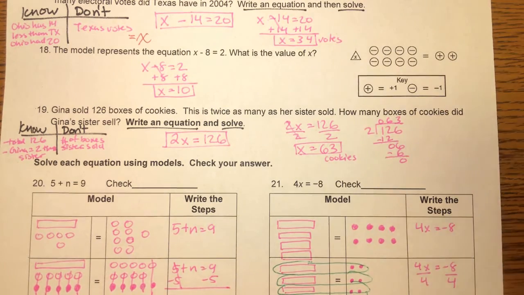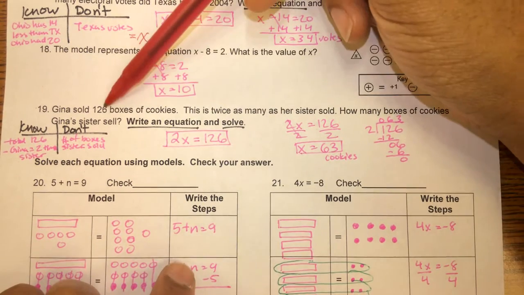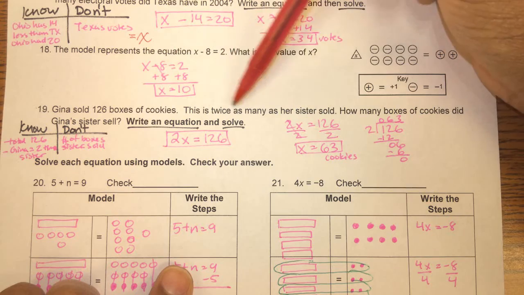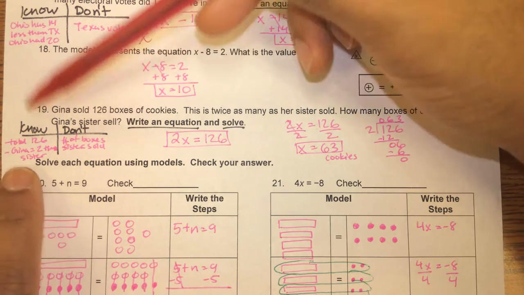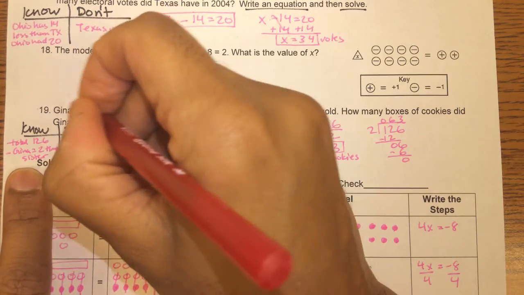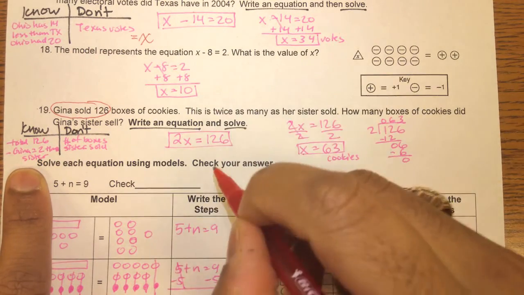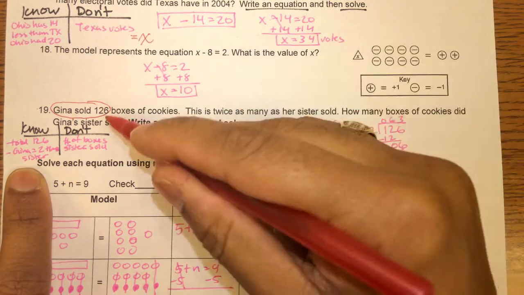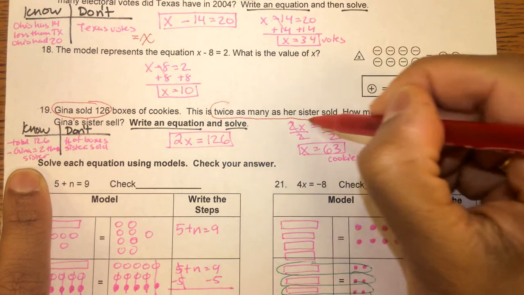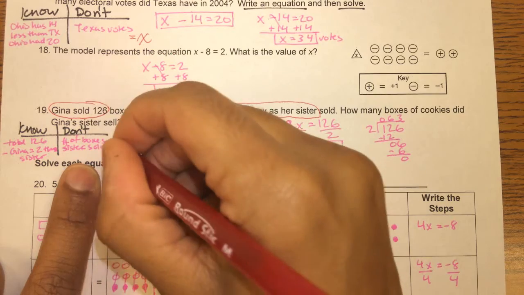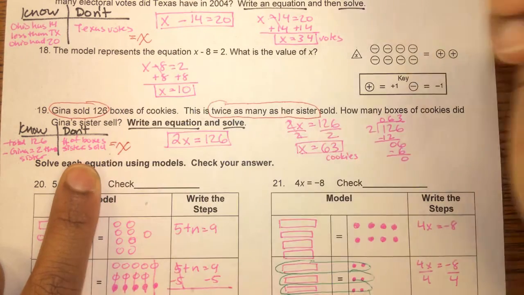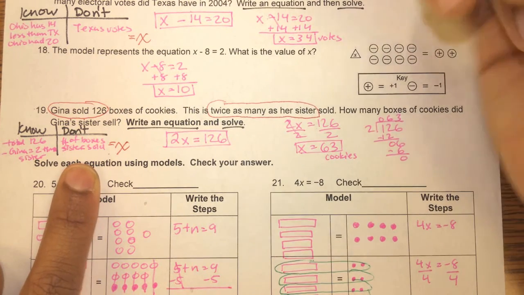Number 19, Gina sold 126 boxes of cookies. This is twice as many as her sister sold. How many boxes of cookies did Gina sell? I know that Gina sold 126. I know that this amount is twice as many as her sister. I don't know how much her sister sold. As soon as you find out what you don't know, that's x. That has to be what x is.